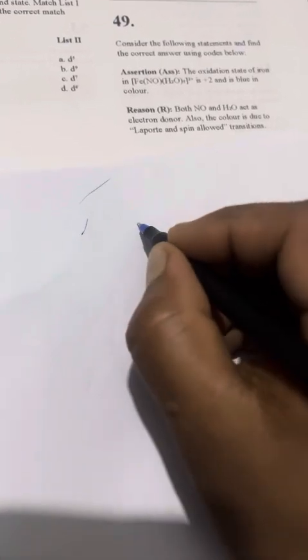So suppose the complex is [Fe(NO)(H2O)5]2+. This complex, if you remember, is the ring test for nitrate, NO3-, right?